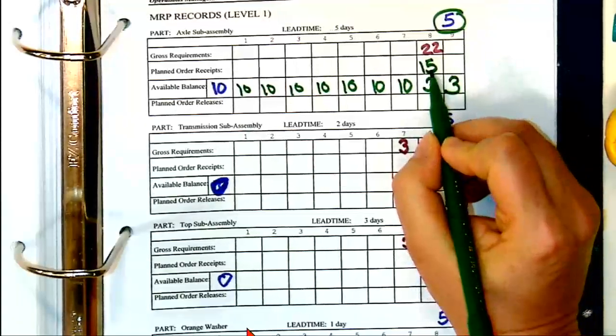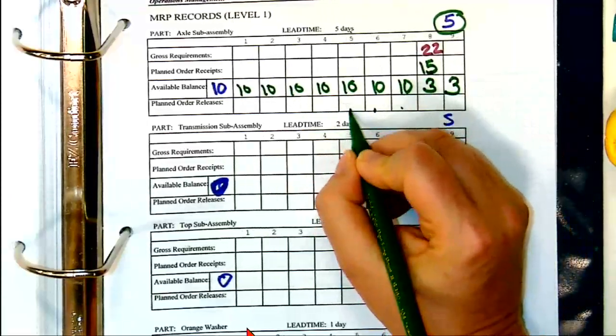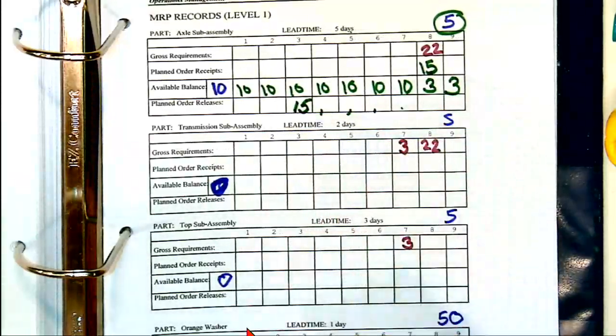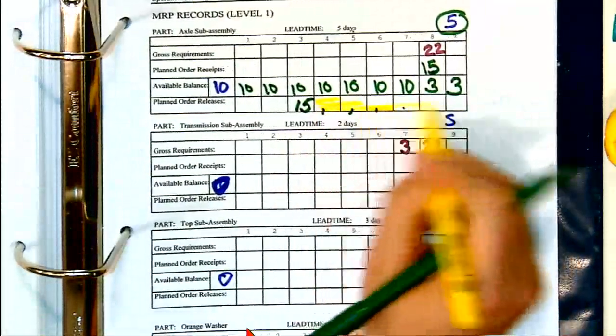Wait a minute, axle subassembly. It had a chunky lead time. I got to be careful about this. 1, 2, 3, 4. That means I need to request they get started on those axle subassemblies on day 4.